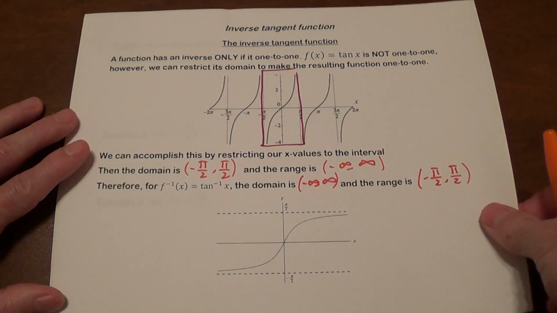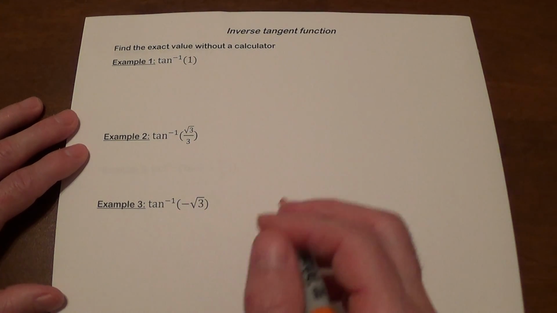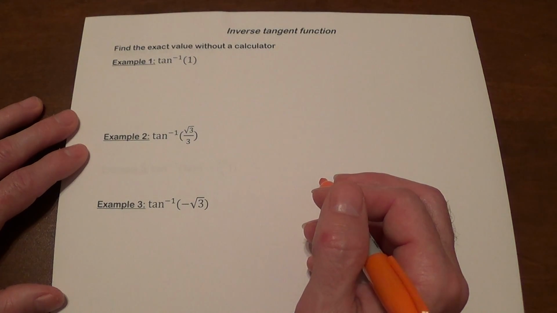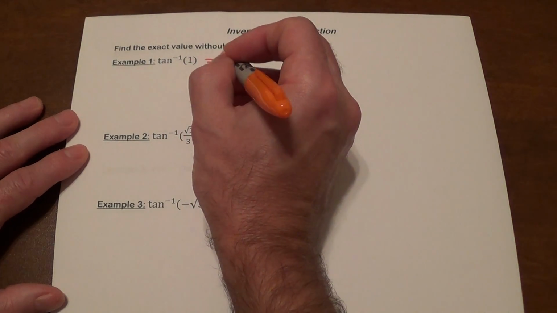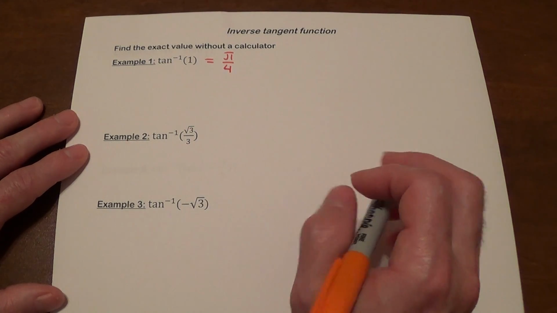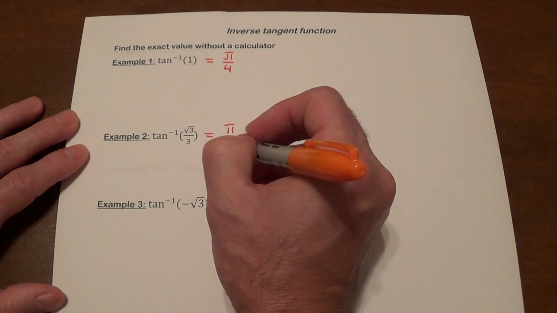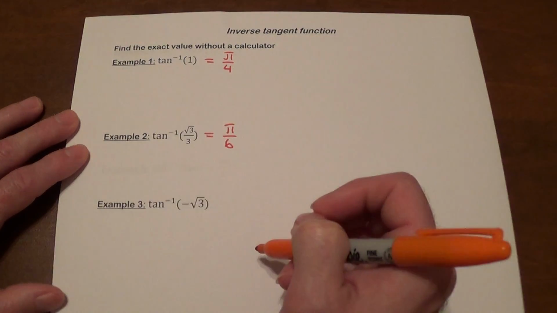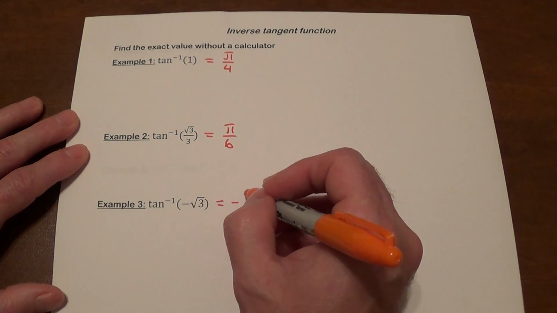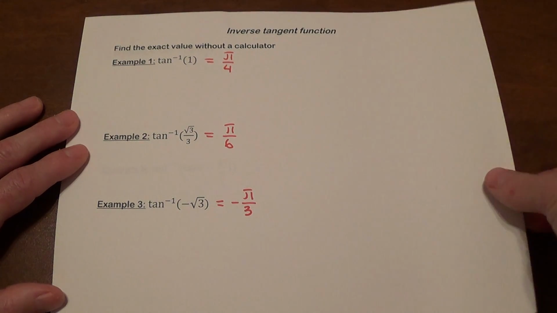So let's take a look at problems. What's the arctangent of 1? What angle on the interval from negative pi over 2 to positive pi over 2 has a tangent value of 1? That angle is going to be pi over 4. If you know your unit circle, it should be pretty easy to answer. Arctangent of square root of 3 over 3. That angle is going to be pi over 6. Arctangent of negative square root of 3. On the interval from negative pi over 2 to pi over 2, that value is going to be negative pi over 3. So that should be pretty easy.